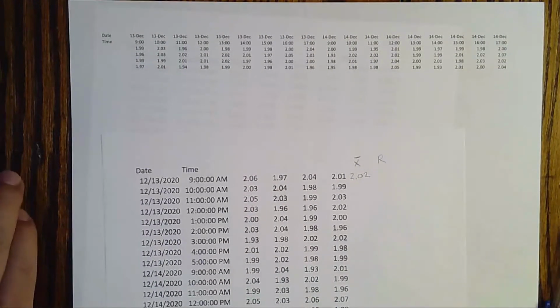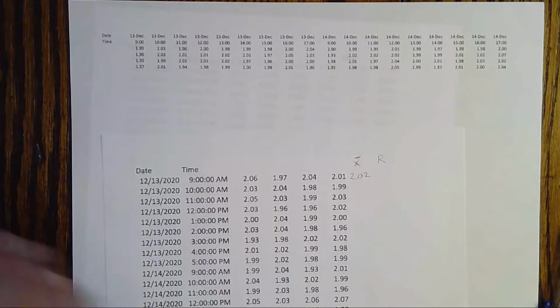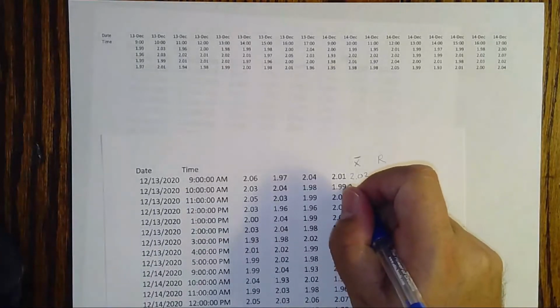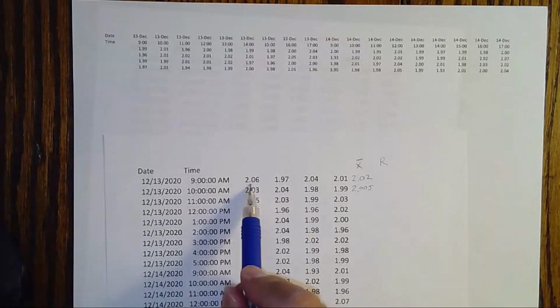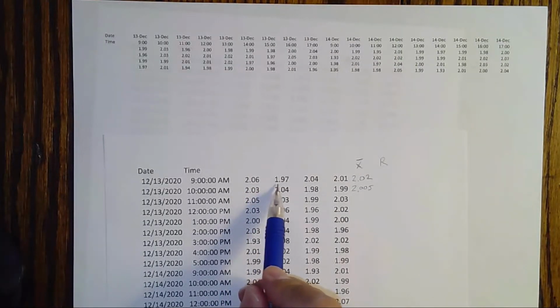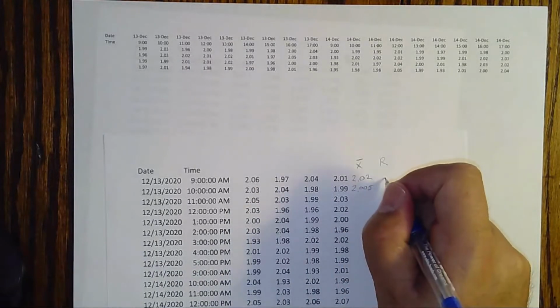I can find my second X bar by taking 2.03 plus 2.04 plus 1.98 plus 1.99, which equals 8.02. Divide that by 4, and I get 2.005, and so on. To find the range, I take the largest, in this case 2.06, and subtract the smallest, 1.97, which gives me 0.09.